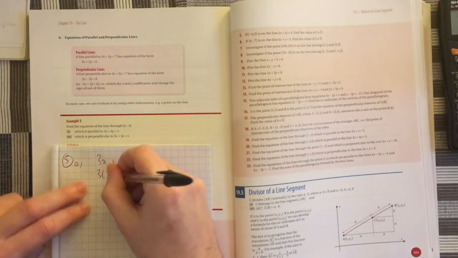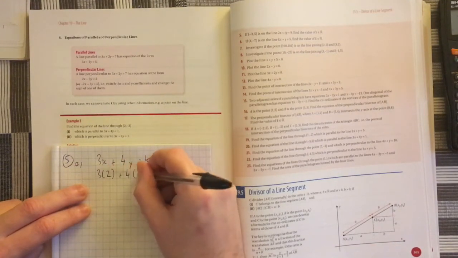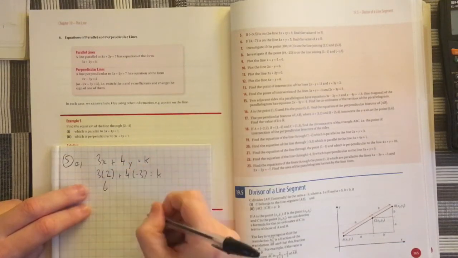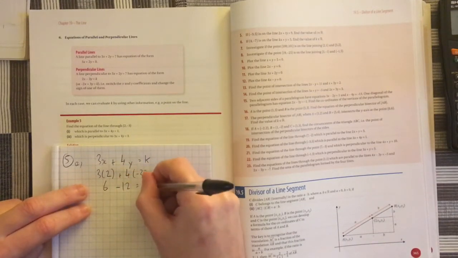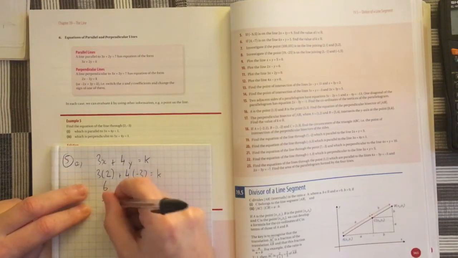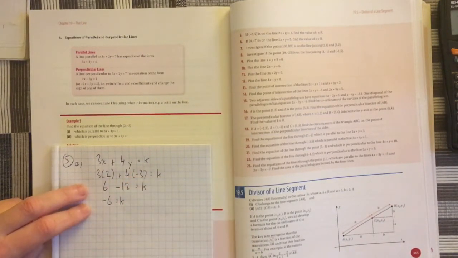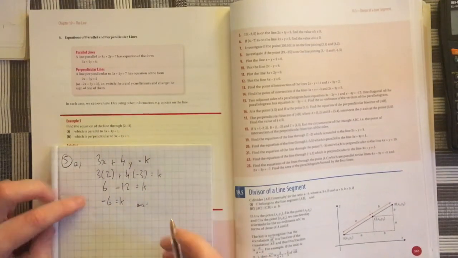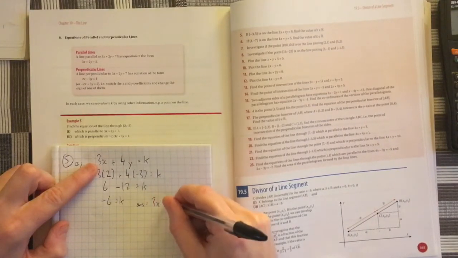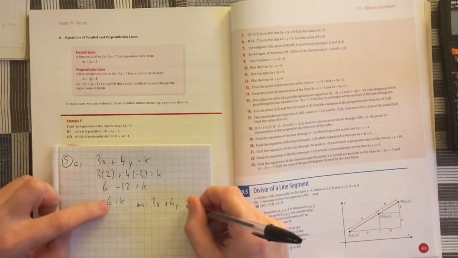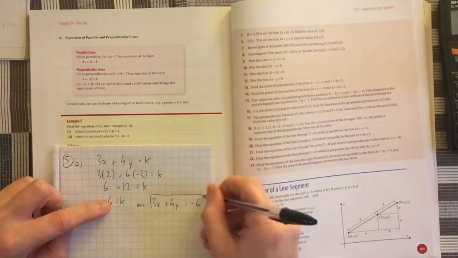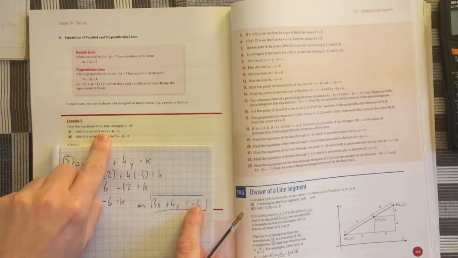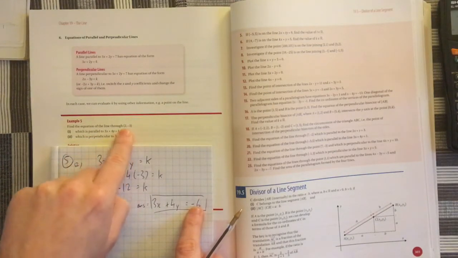So 3 times 2 plus 4 times minus 3 is equal to k. 3 times 2 is 6, minus 12 is equal to k. 6 minus 12 is minus 6, equal to k. They want the equation, they don't just want the value of k. So my answer is 3x plus 4y equals minus 6. So that's the line parallel to 3x plus 4y equals 1 that contains the point (2, minus 3).